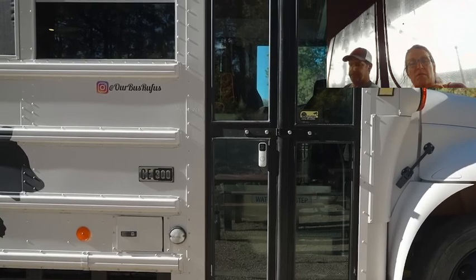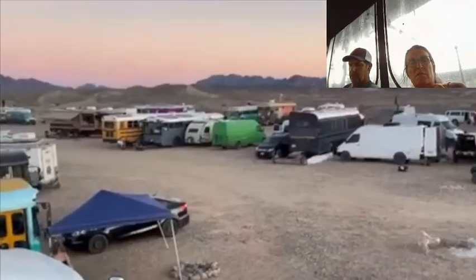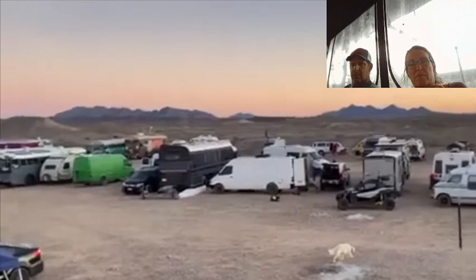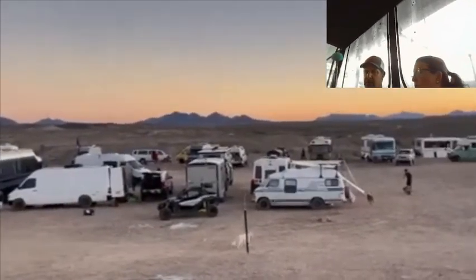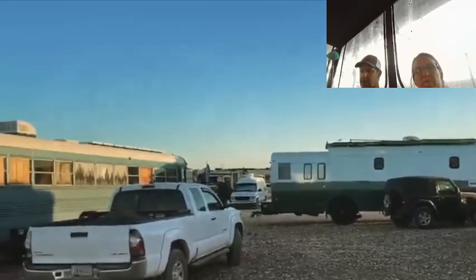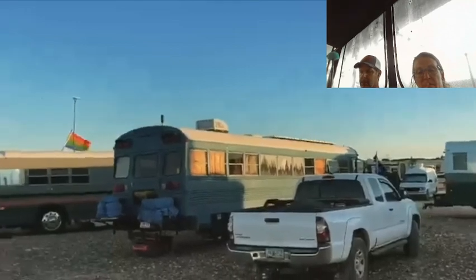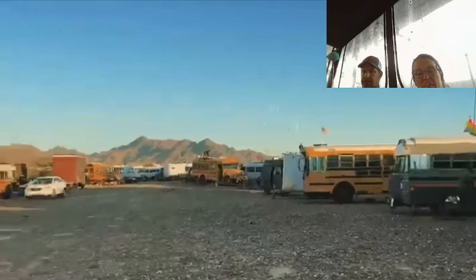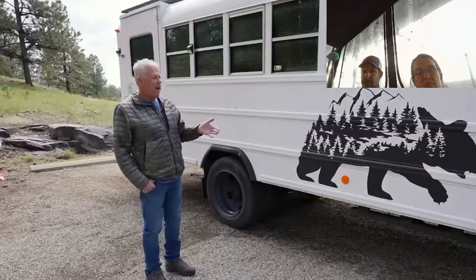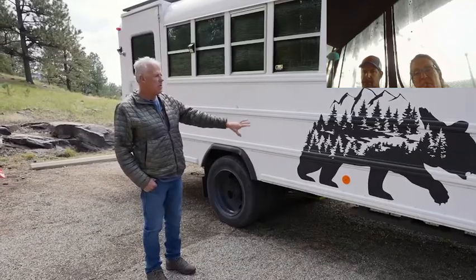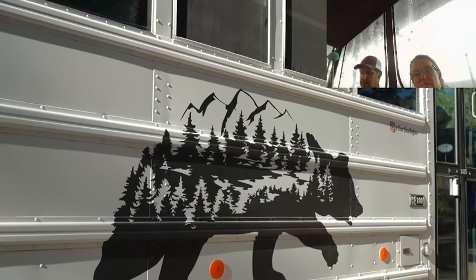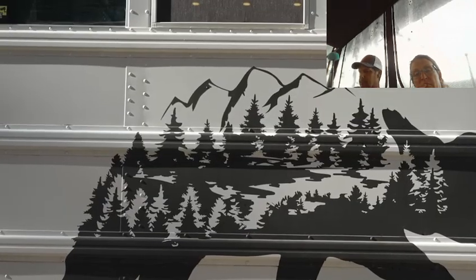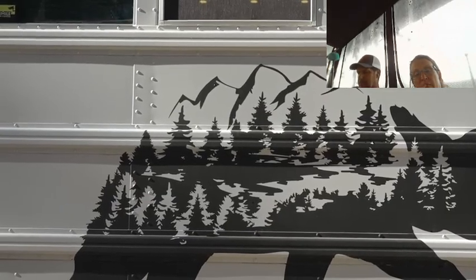When I went to Schoolie Palooza last year, which is a big bus event out past Quartzsite, there was a graphic designer there. He drives a truck and pulls a trailer behind it with like a printer in it. He showed me some different options, and he took the old decal off and put this bear on. I thought this was unique because a lot of people put trees on, and I thought it was cool to have the bear and the trees in the mountains because that's what I like.